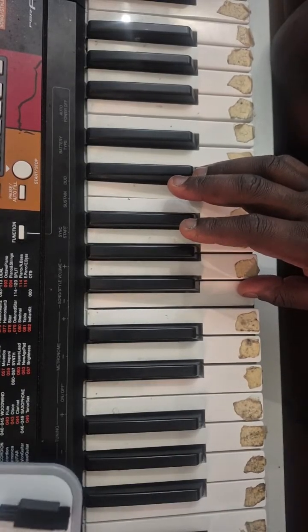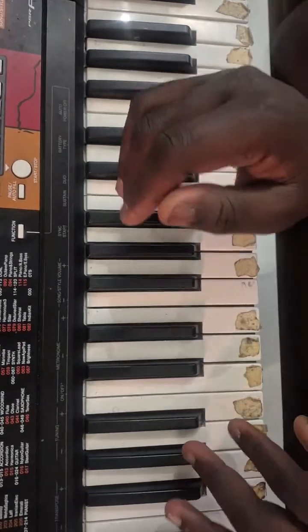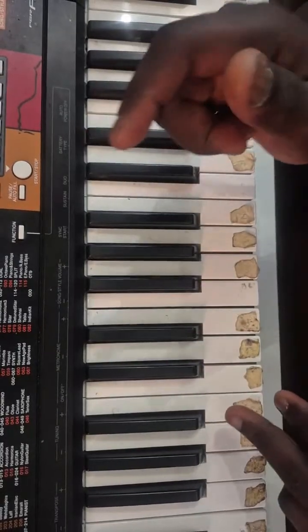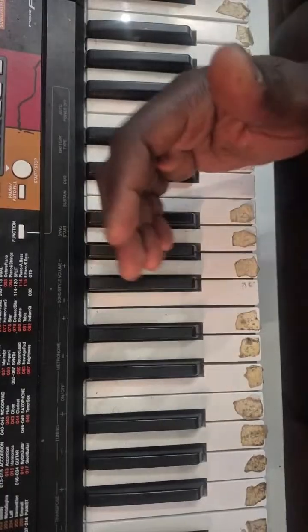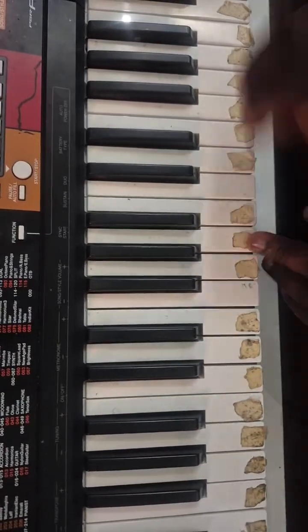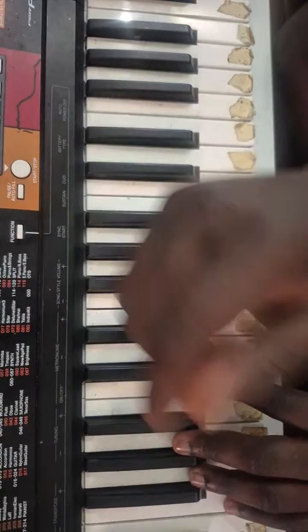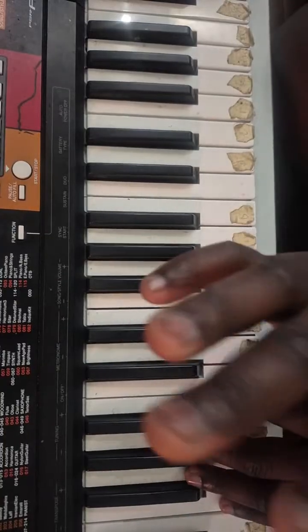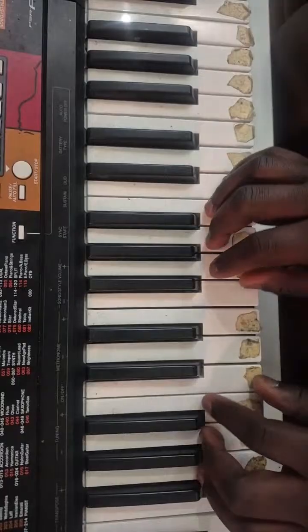You see that? I actually do this a lot of times, but you might not know how beautiful this sounds until you play it in bunches or in pairs. Just look at how this is going to sound. What I'm going to play is 1, 5, and 4: do, so, and fa.